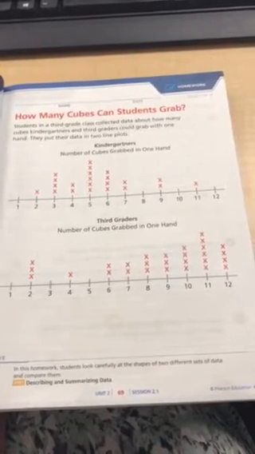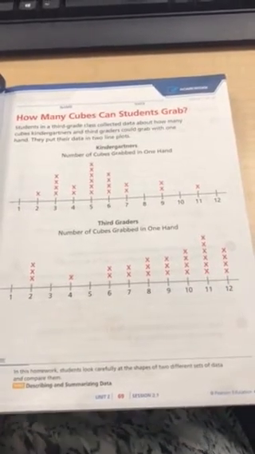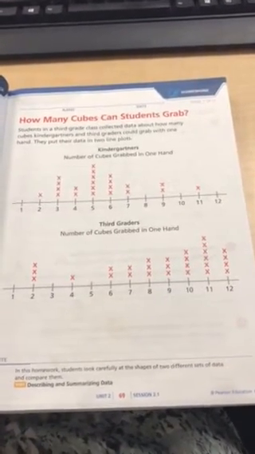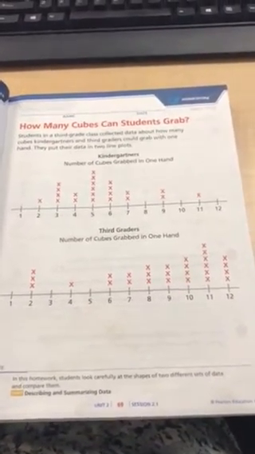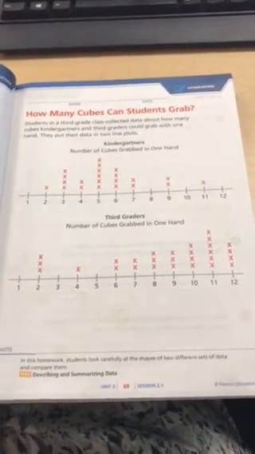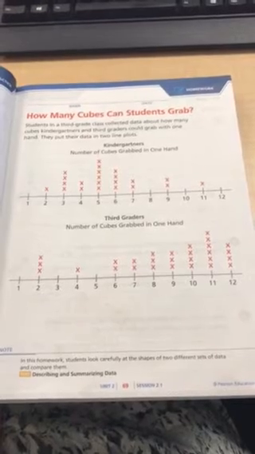So the top line plot, kindergartners, number of cubes grabbed in one hand, those numbers are the cubes and the X's are going to represent the students. Same thing for your third graders. The numbers are the cubes and the X's are going to represent the third graders.